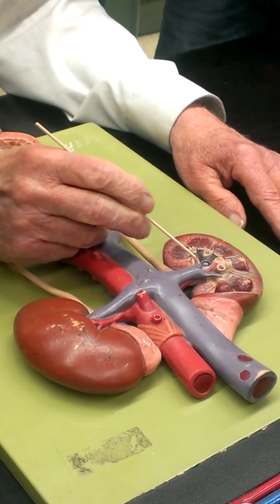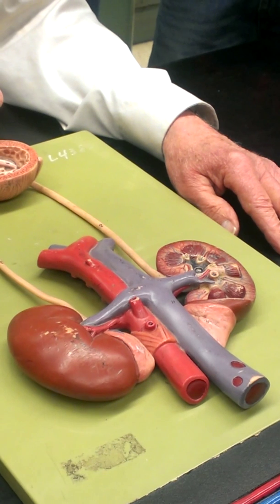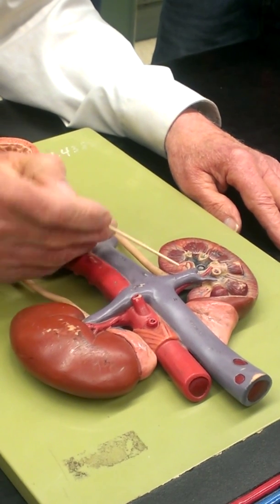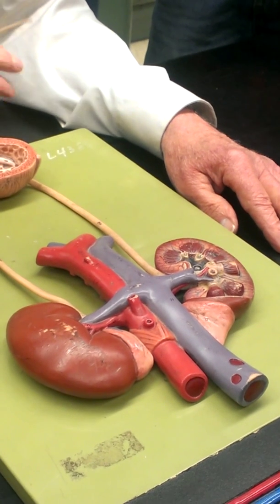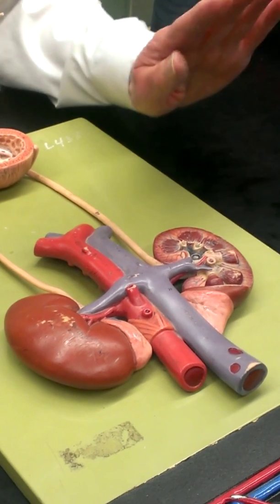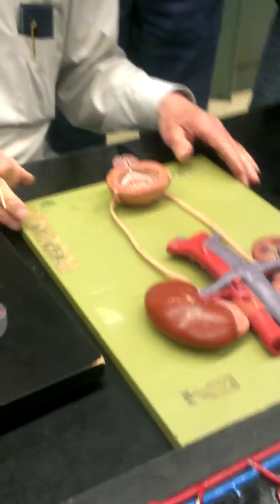This funnel-shaped beginning of the ureter has a name. Well, no, the hilum is the area where all these vessels go in. Is there some other name there? Nope. Okay. Then I won't bother you with it for this model. We may encounter it later.